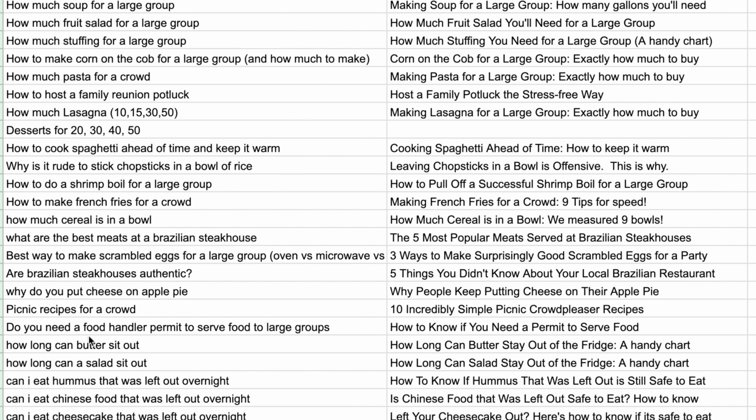Do you need a food handler permit to serve food to large groups? That is giving you a specific promise and telling you by the end of this article, you will know if you need a permit to serve food. So you better answer to that and you better deliver on that. Again, this is just delivering on people's problems, giving them a solution.